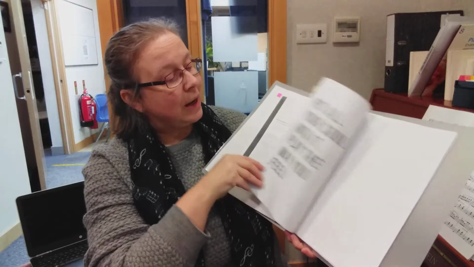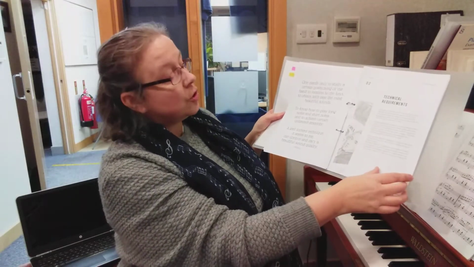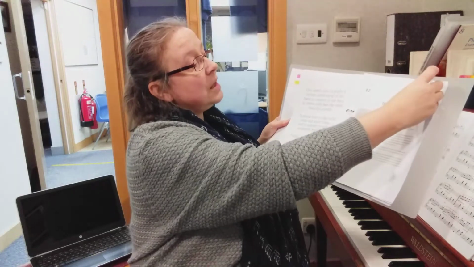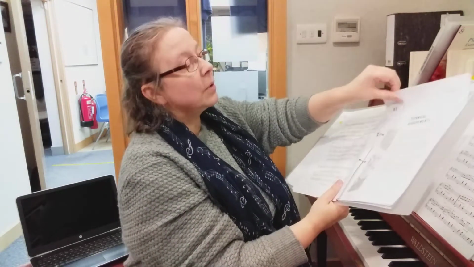From a teacher's perspective, we have a book at the back that breaks down the technical requirements for Chopin, what you need to teach in a lesson. Then, pages are stuck together.